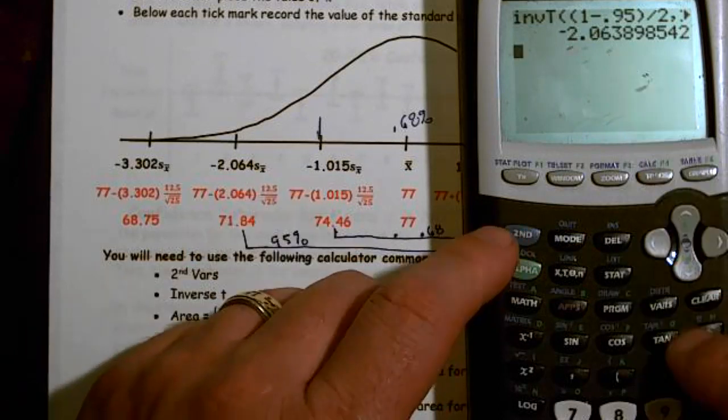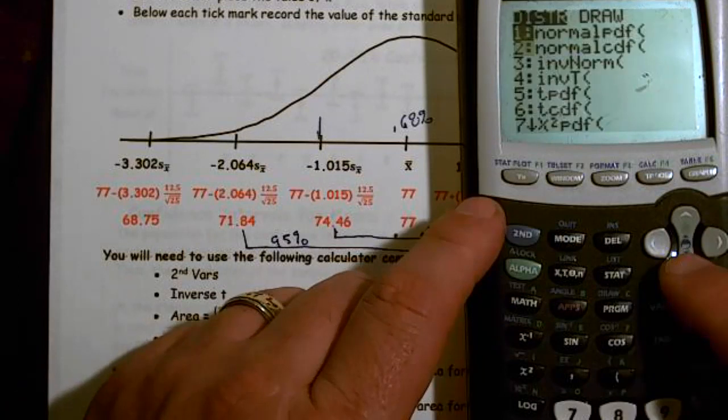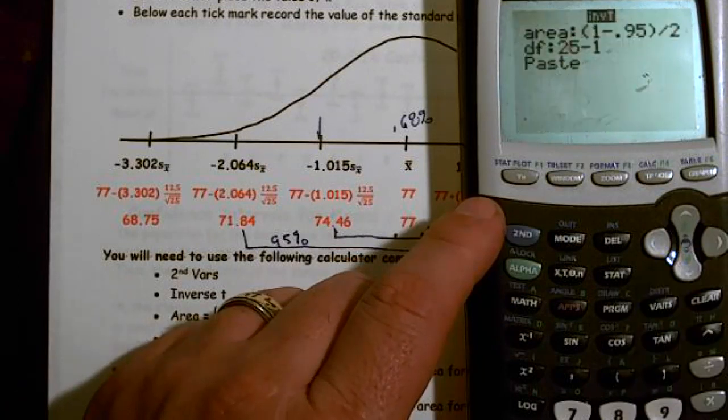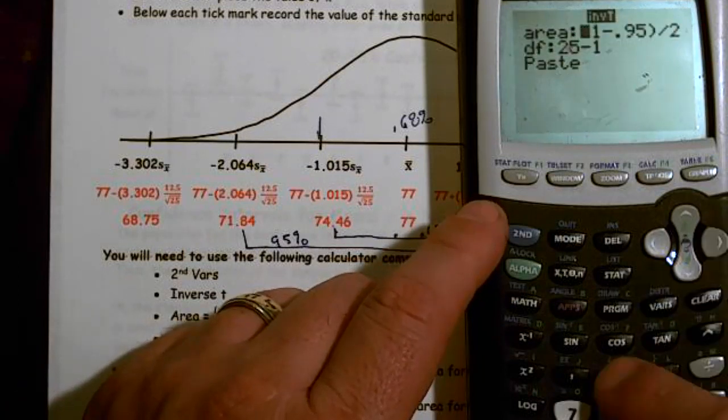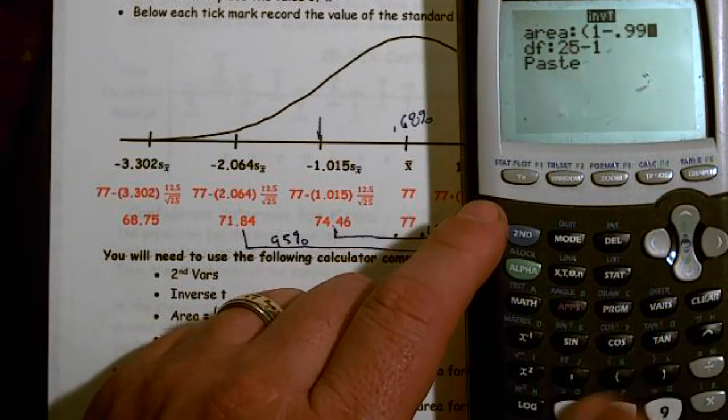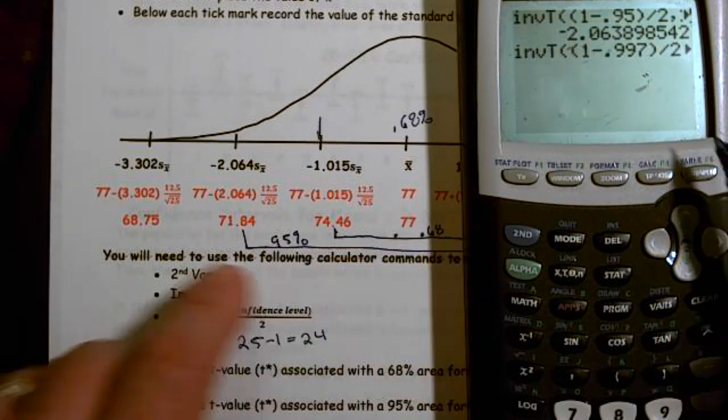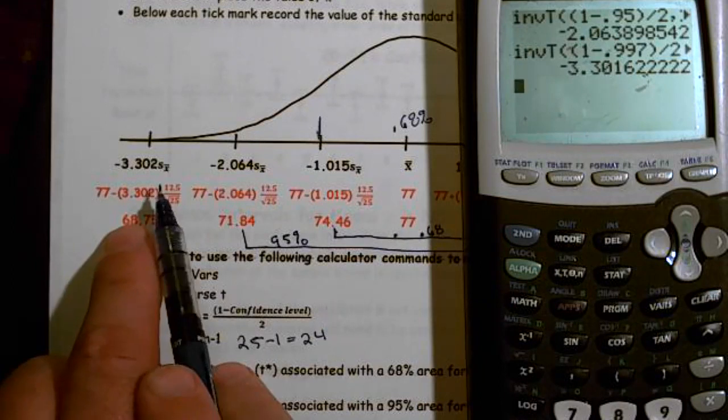And then I'm going to do the same thing, second vars, inverse t, parenthesis 1 minus 0.997, close parenthesis, divided by 2, degrees of freedom 24. And we end up getting about 3.302.